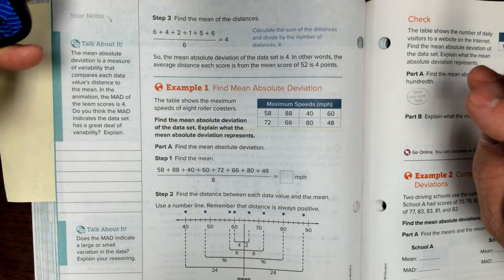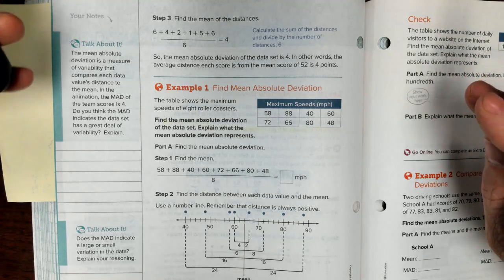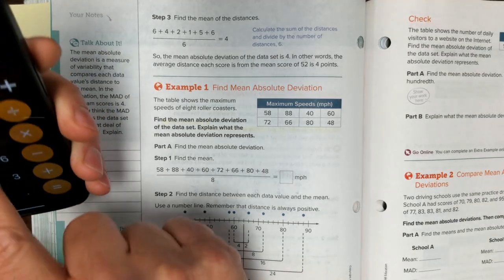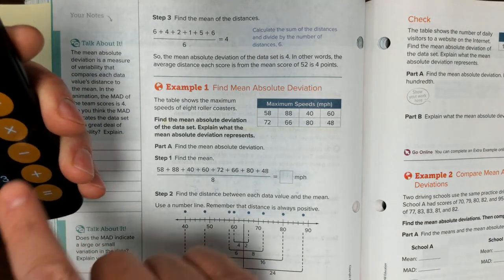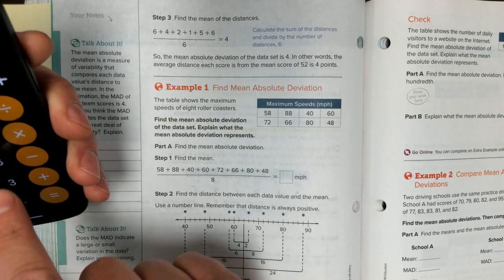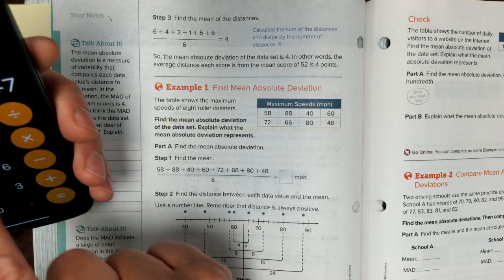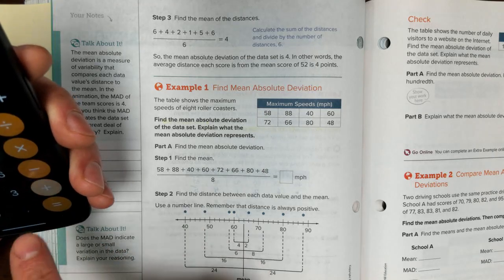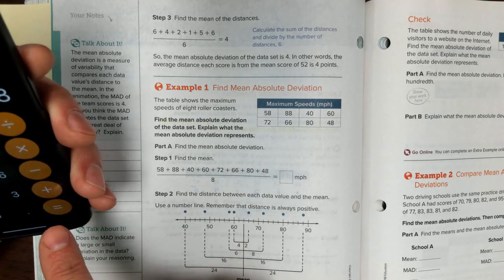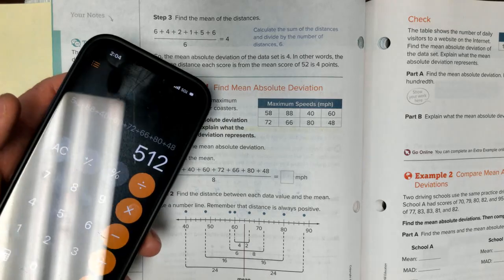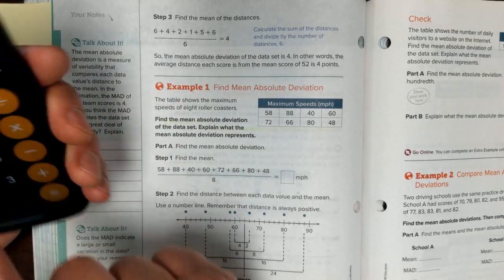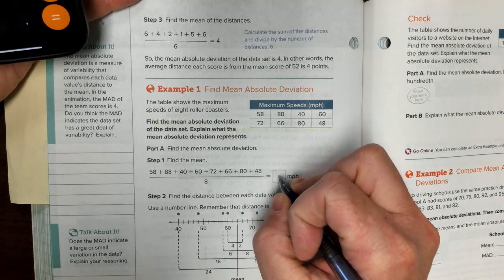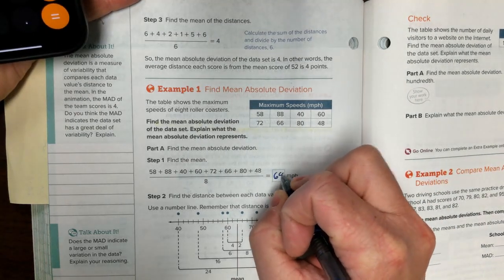I'm going to get my calculator. 58 plus 88 plus 40 plus 60 plus 72 plus 66 plus 80 plus 48. We end up with 512. We're going to divide that by 8, and that means we have a mean of 64.